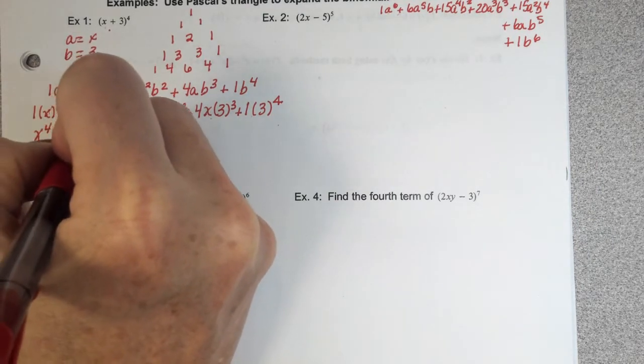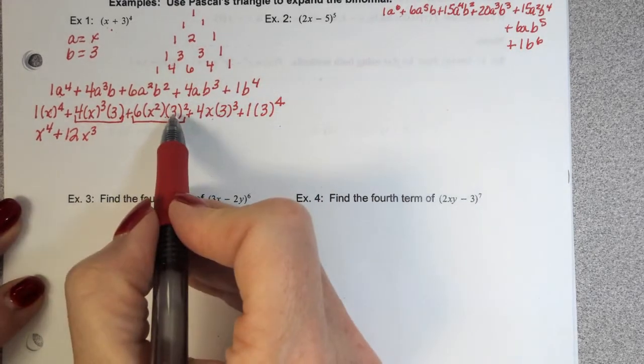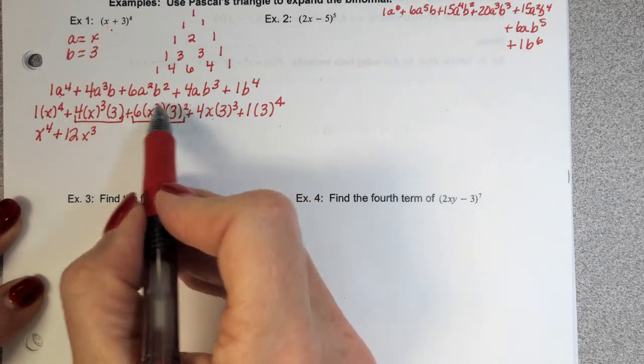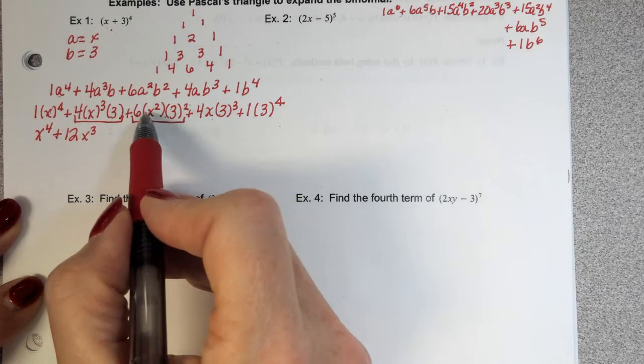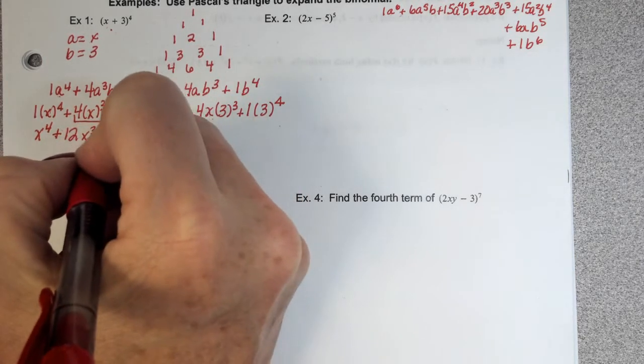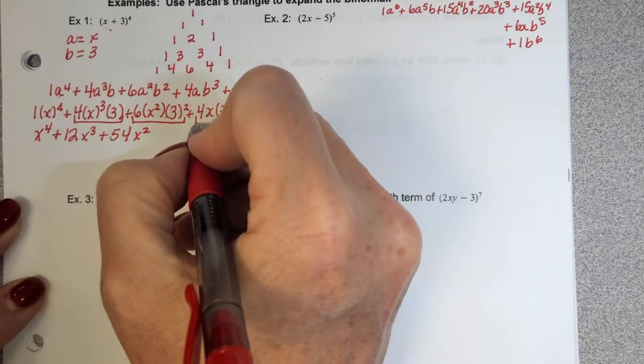12x cubed. This is my next term. Always do exponents first and then multiplication. So what are we going to get? 9 times 6 is 54x squared. Here's the next term.